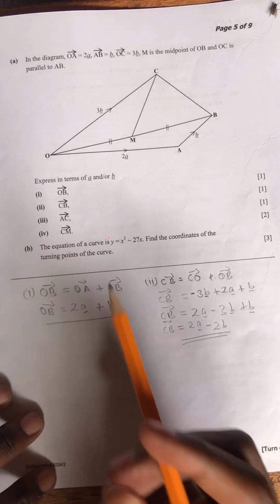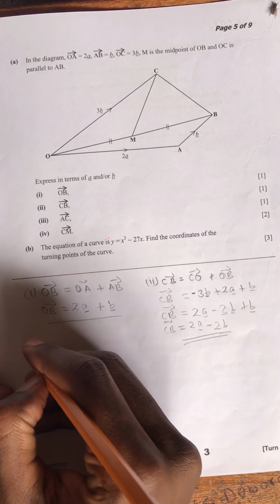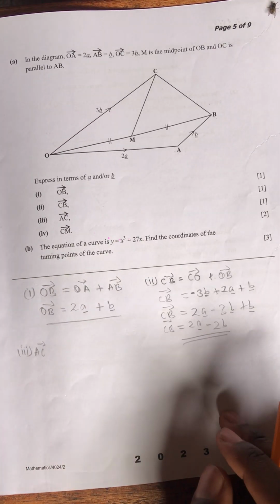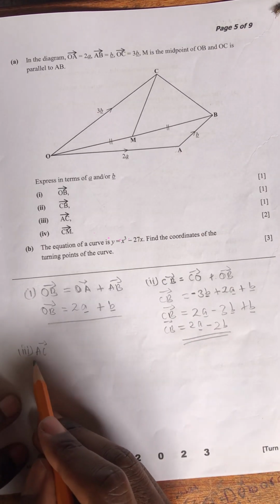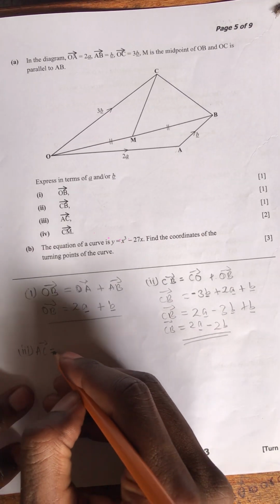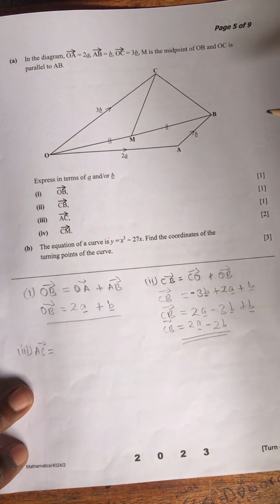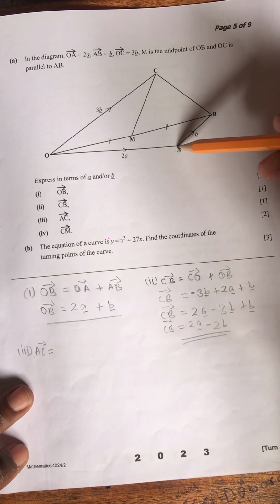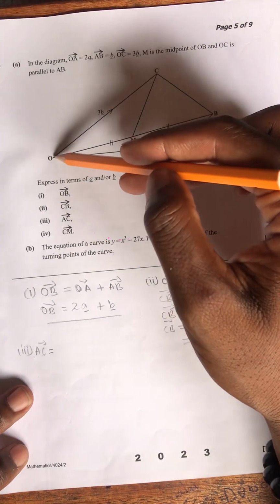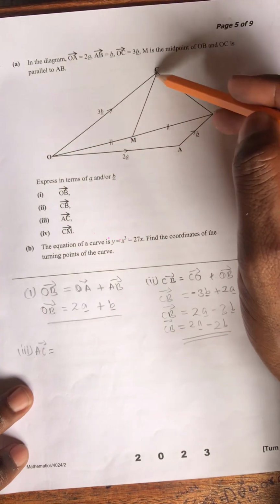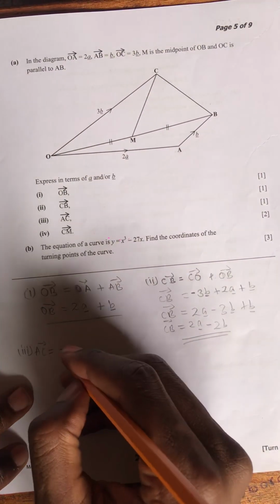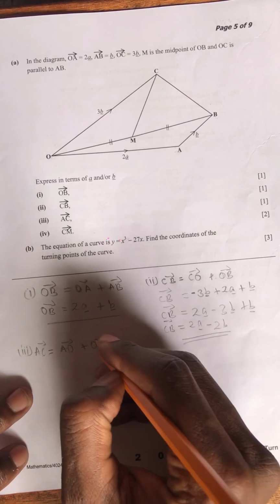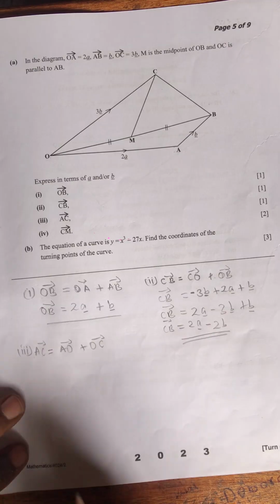The next one is asking us to find AC. This is question 3, asking us to find AC. Now AC means that we are on point A and then we want to go to C. So how do we move from A to C? Pause the video and attempt. To move from A to C, we'll move first from A to O, and then finally from O to our destination C. So we're going to say AO plus OC, like that.